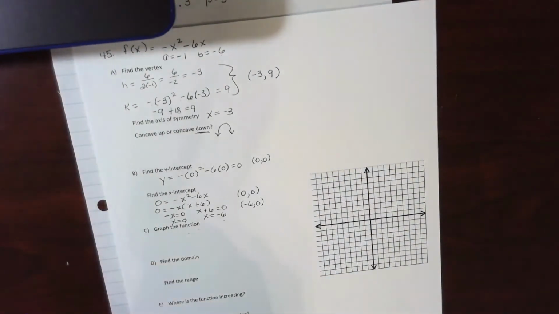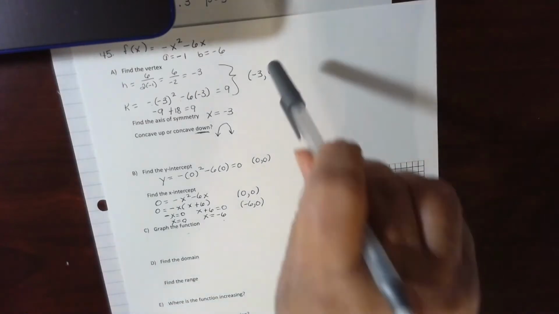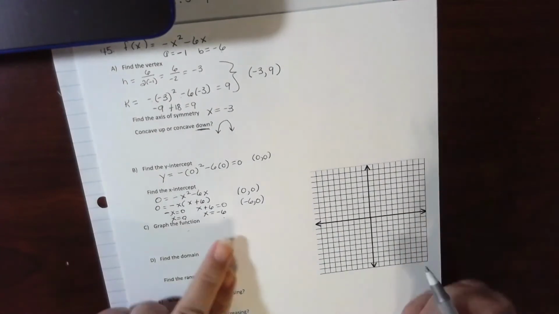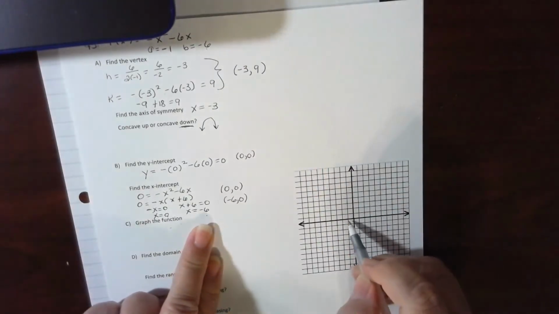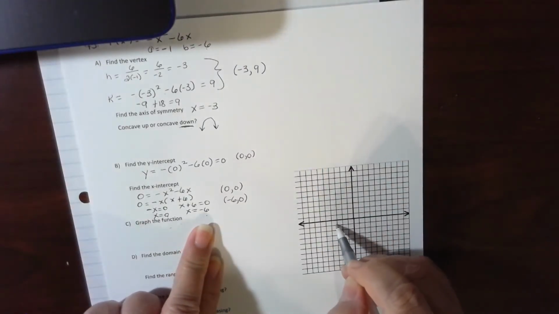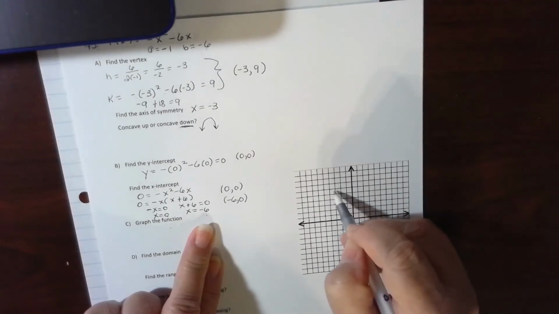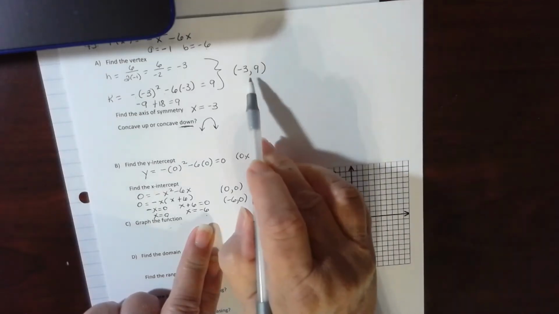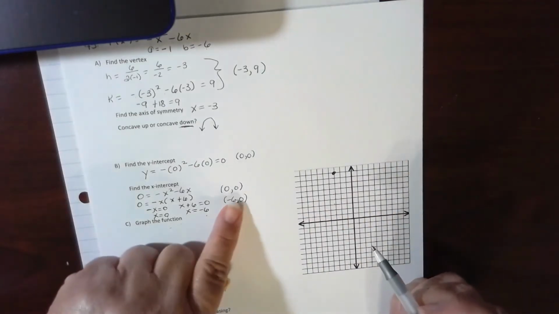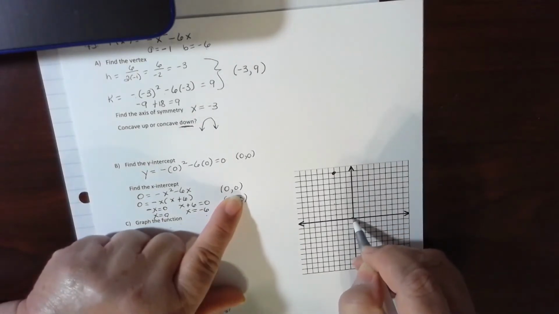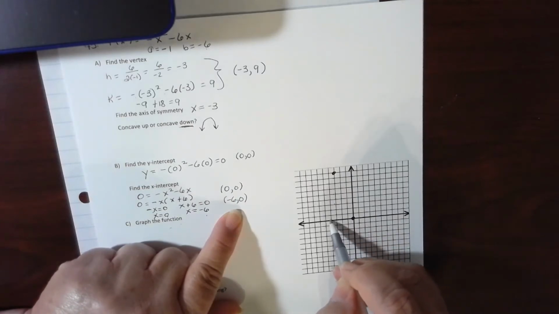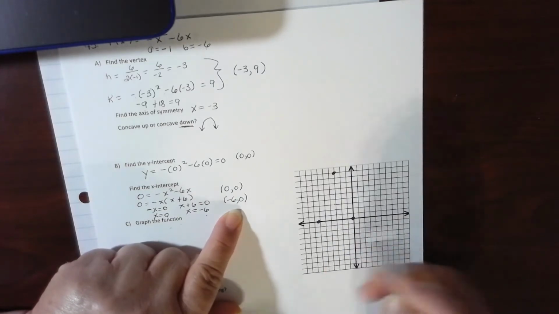Most of the time, not always, but most of the time, having the vertex and your intercepts is enough to do it. There's a case where there's not, and we'll look at one of those in a minute. But in this case, if I go negative 3, and up 1, 2, 3, 4, 5, 6, 7, 8, 9, that's my vertex, that's my top point. My y-intercept is (0, 0), and then I have another x-intercept at negative 6, 0.